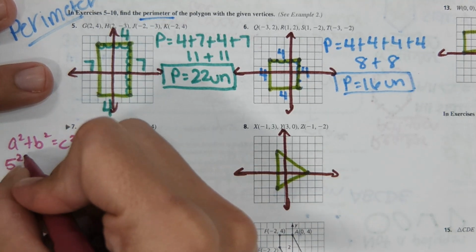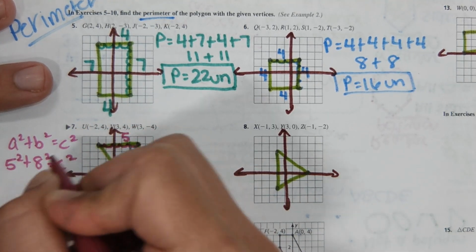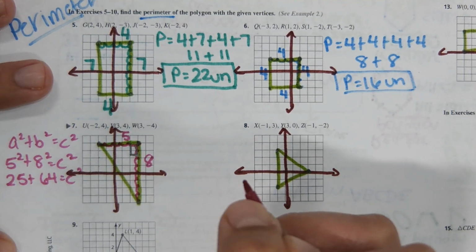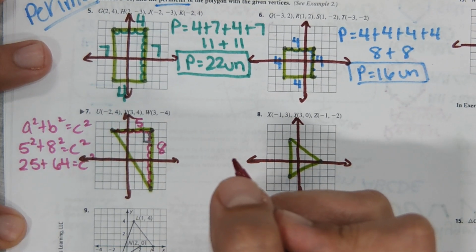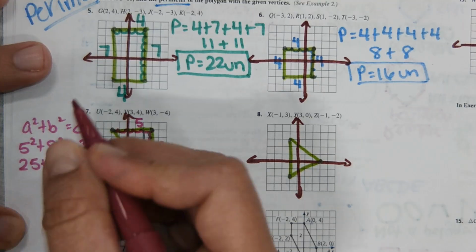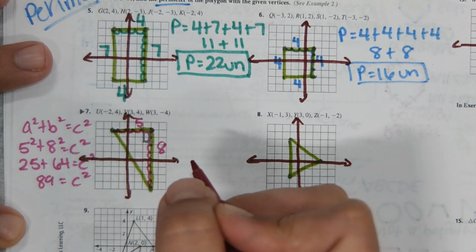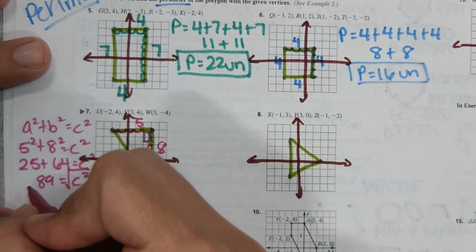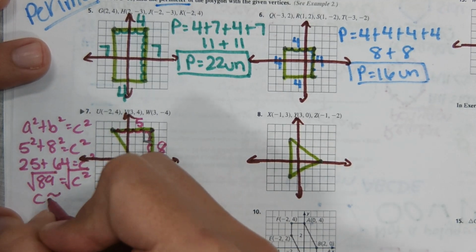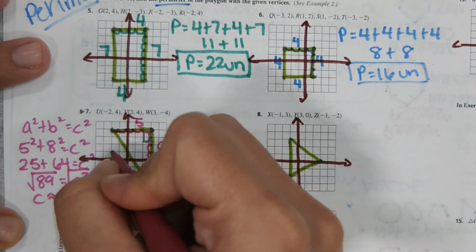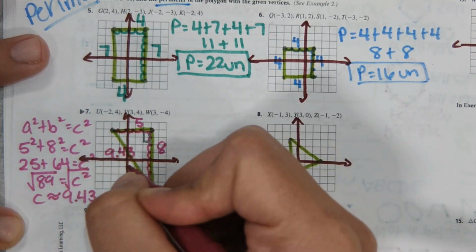So we can do 5 squared plus 8 squared equals c squared. 25 plus 64 equals c squared. 25 plus 64 is 89. Square root, and then c is 9.43. So 9.43 right here.